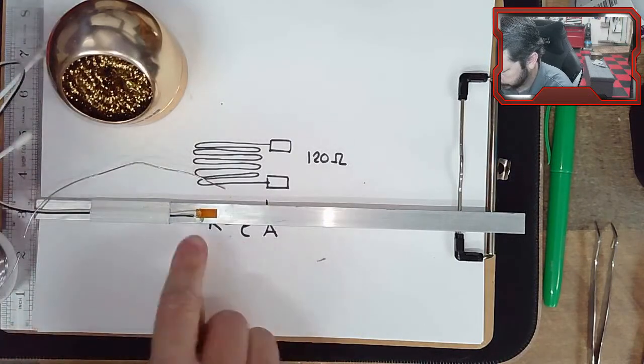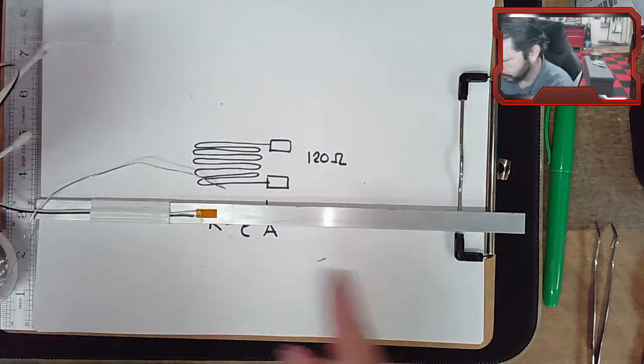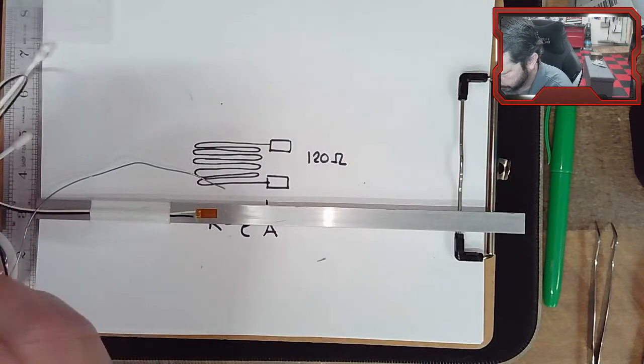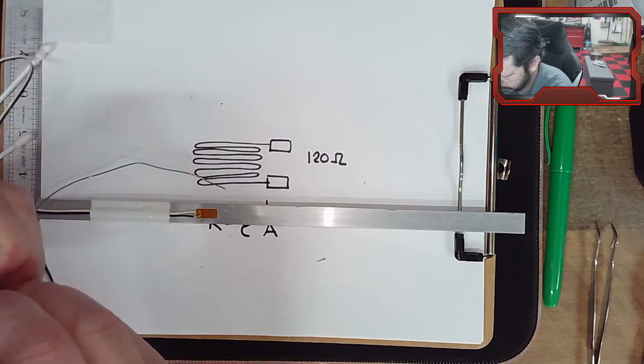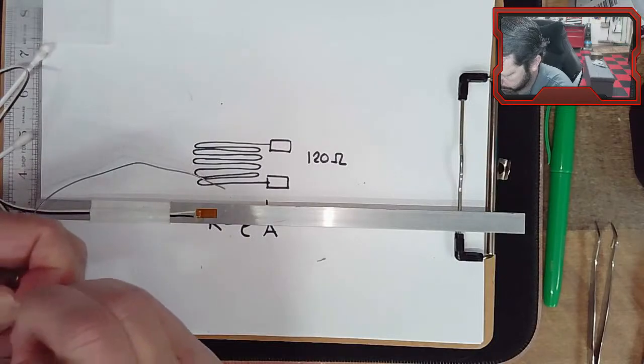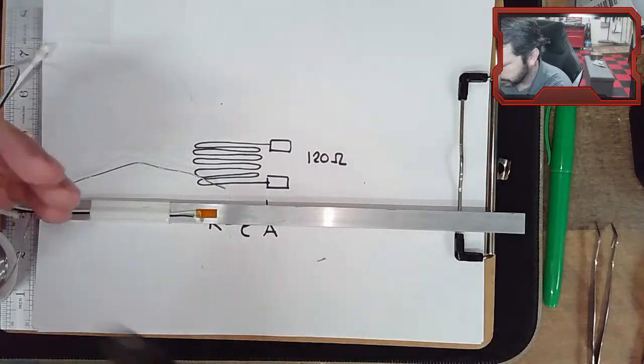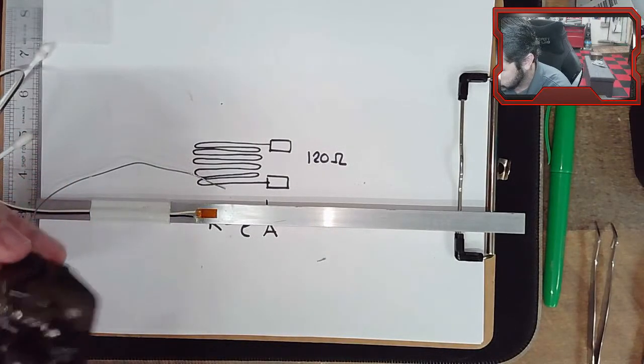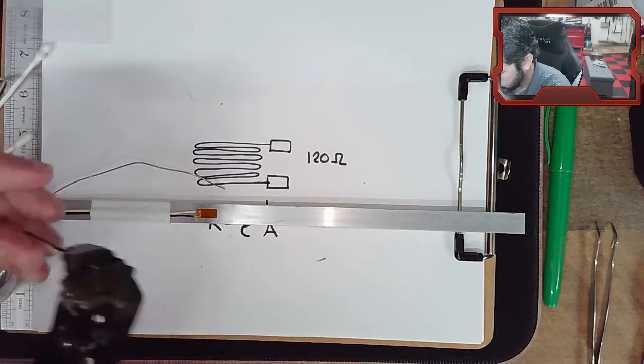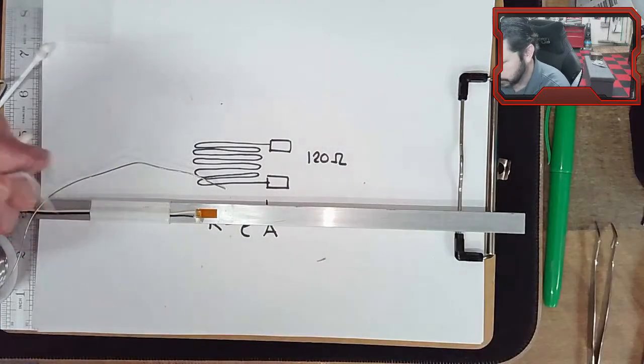So when I measured this before, it was kind of off the screen. You couldn't see the multimeter because I was zoomed in so close. But when I just measured the strain gauge, it was at 120 ohms. This wire doesn't have a whole lot of resistance, so it should still be more or less at 120 ohms. Whoops. At this end.